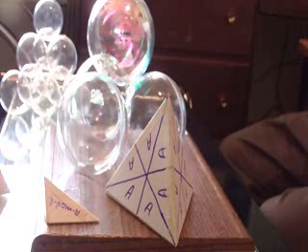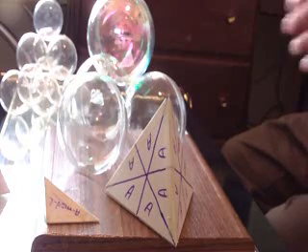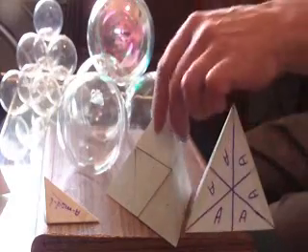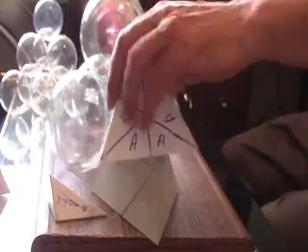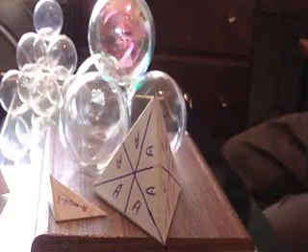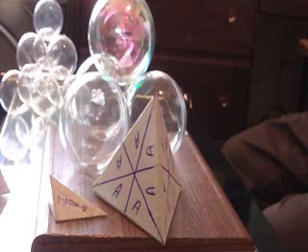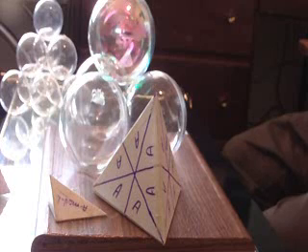This one frequency tetrahedron, as it is labeled, contains more modules than my two frequency tetrahedron. My two frequency tetrahedron contains 8, this one contains 24.